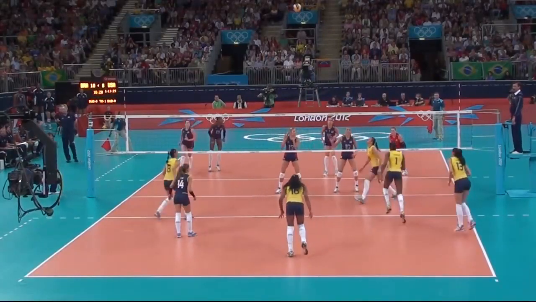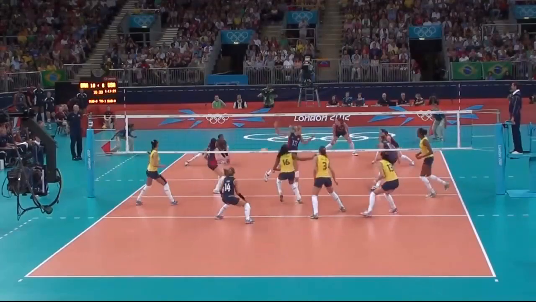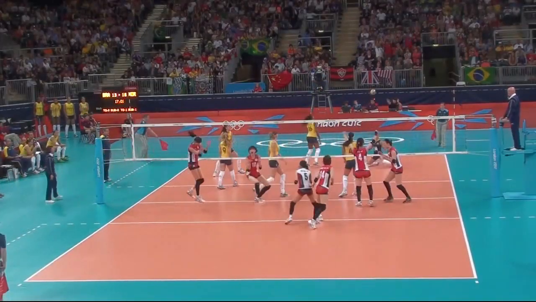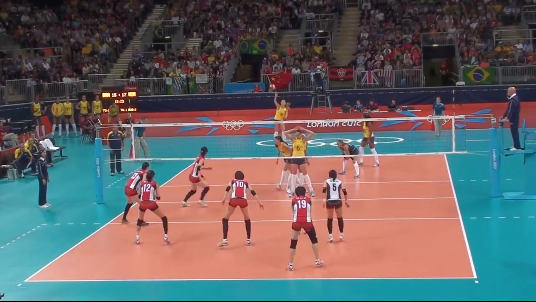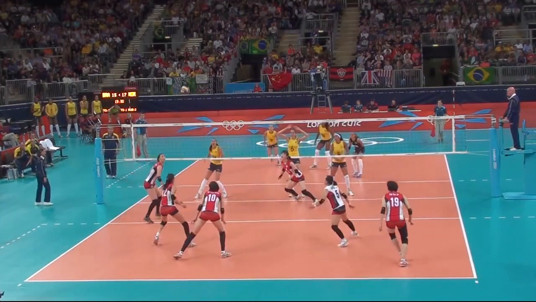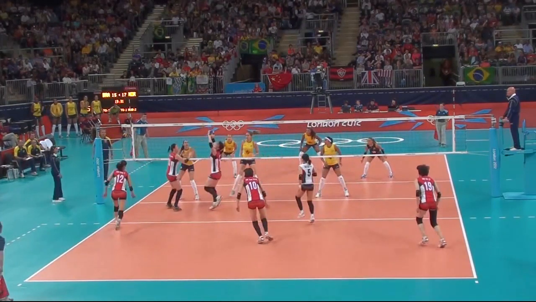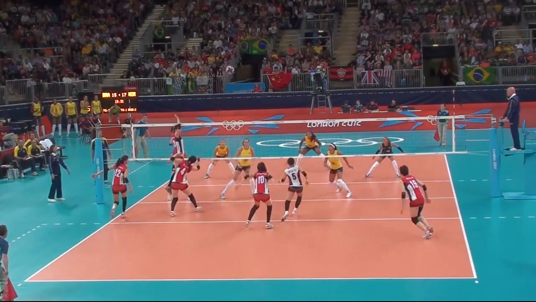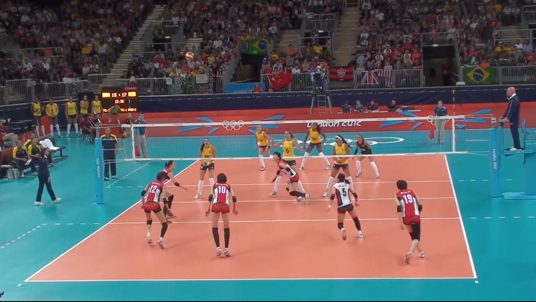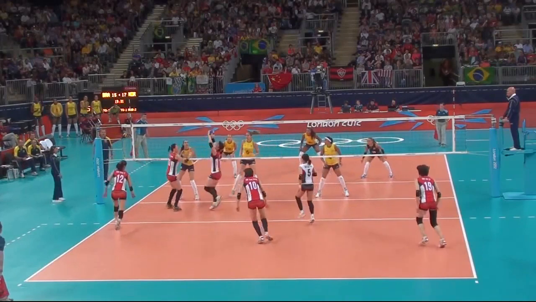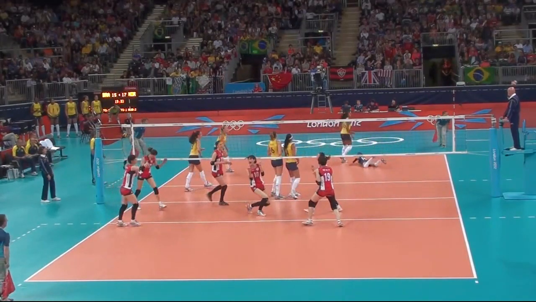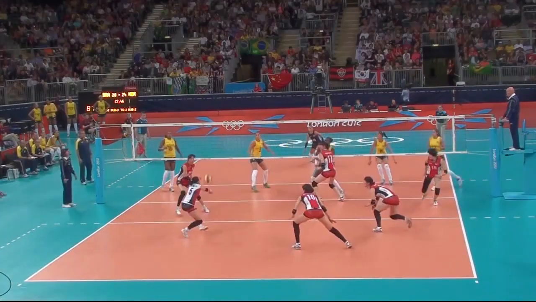So let's take a look at some examples of a fixed pipe attack. And by that we mean that the set location is going to be fixed regardless of where the setter is. So notice how these players know the set is going to be to the exact middle of the court. So even though the setter was pulled way to the left because of the pass, she knows where the pipe attack is going to be initiated, and that's where the ball goes.